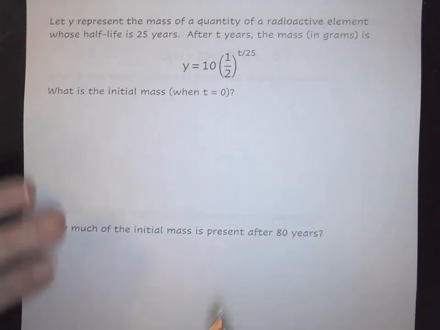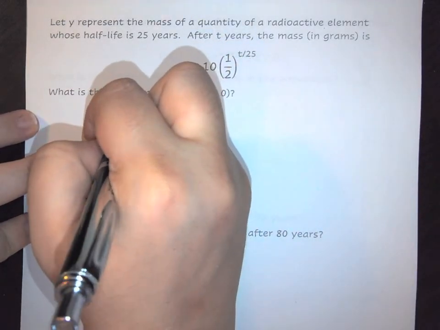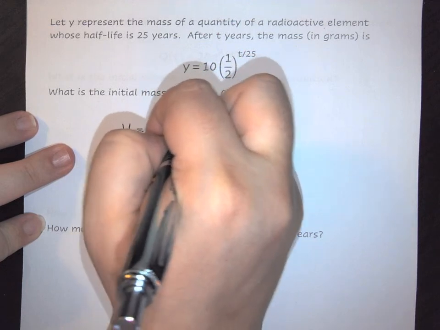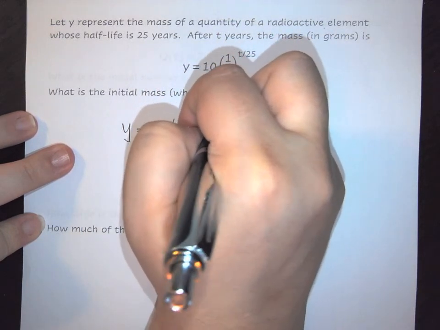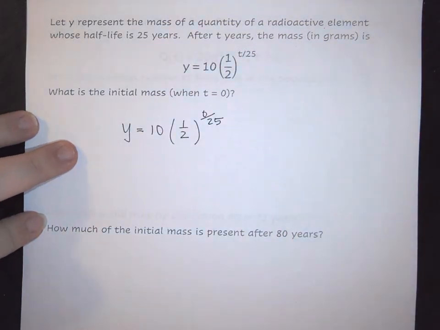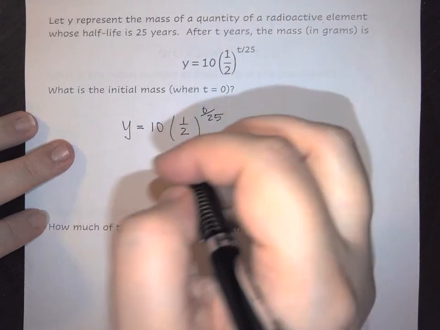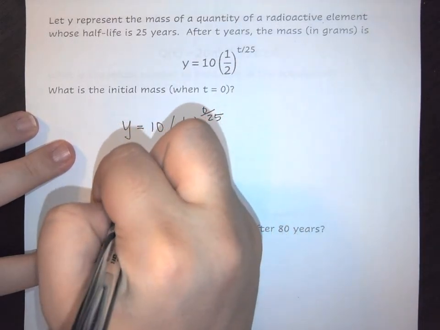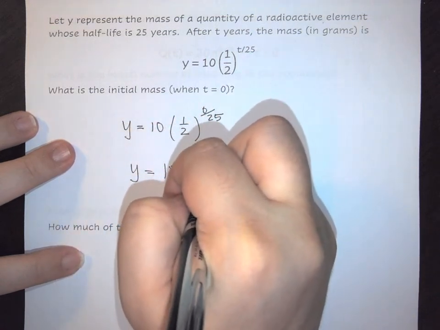So in this case, when t equals 0, what it means is that we have the equation y is equal to 10 times 1/2 raised to the 0 over 25. So again, you would plug this into your calculator the same way we were just doing, and we are going to end up with y equaling 10 grams.